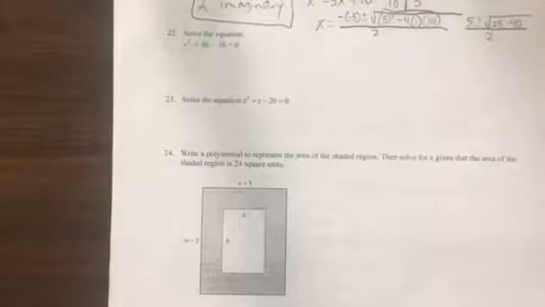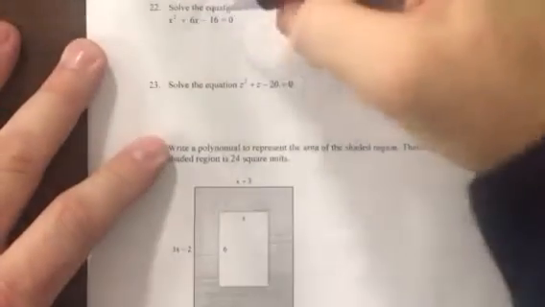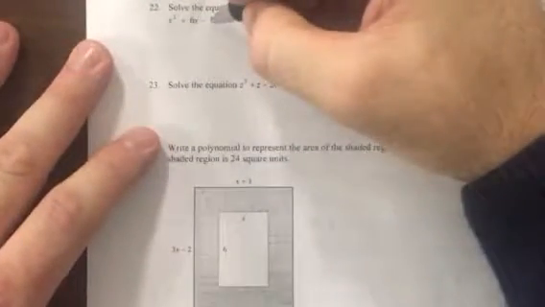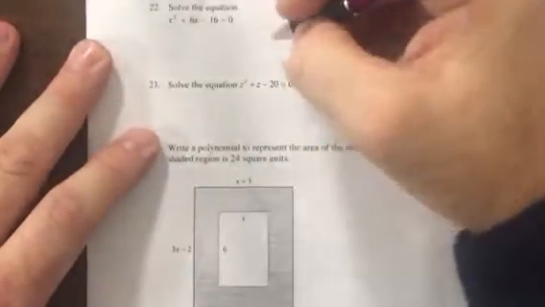Right, starting with number 22. Okay, solve the equation. Again, this is a quadratic. All right, I've got x squared plus 6x minus 16.